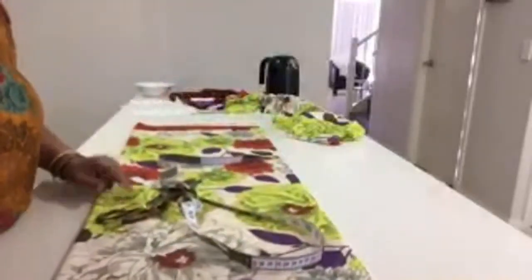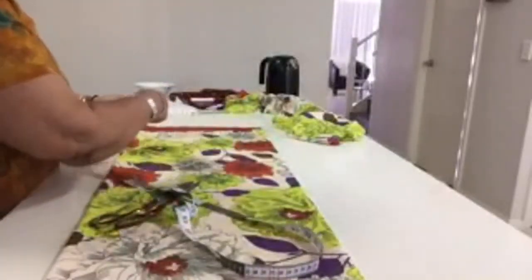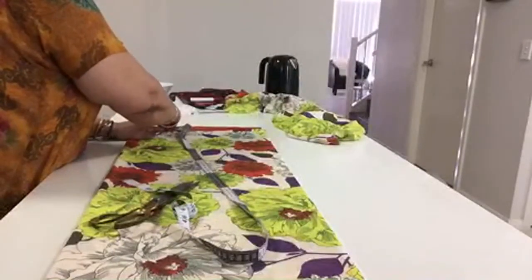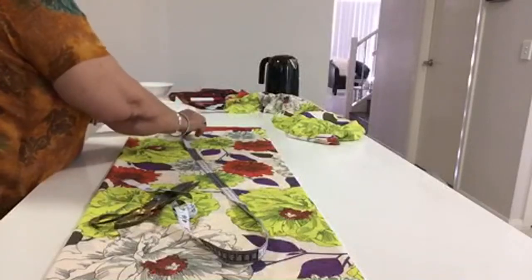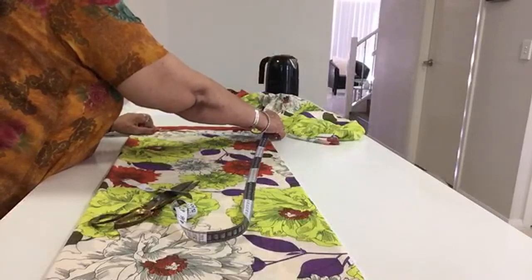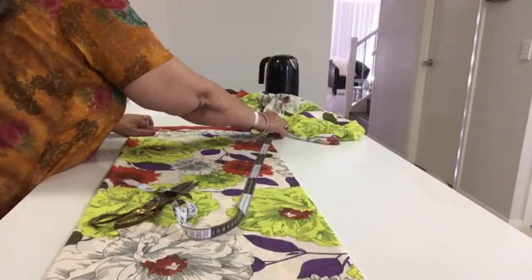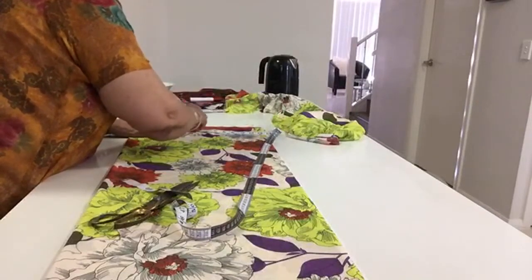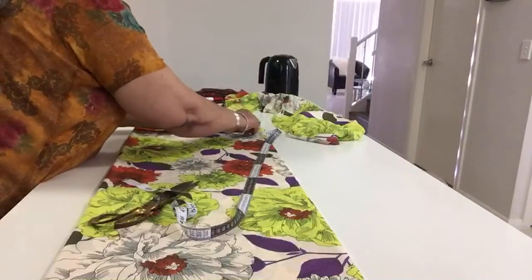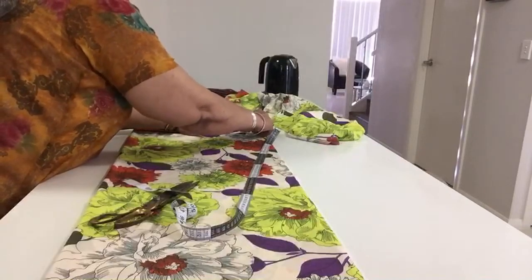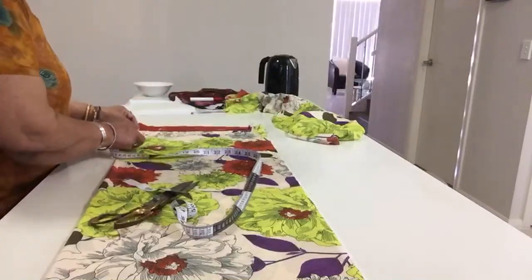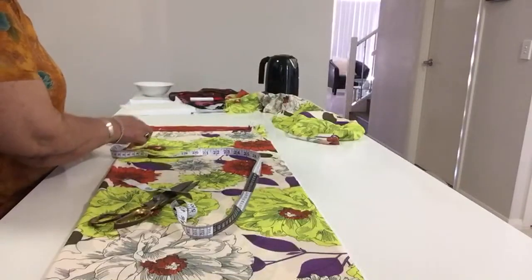Now I am going to cut front neckline. I will take width of the neck 3 inches I have taken, and from here I will take across shoulder slope 3/4 inch. And depth of the neck I am taking 6.5 inch.